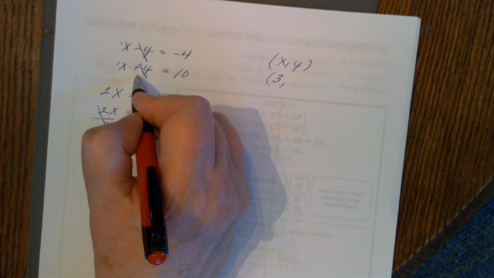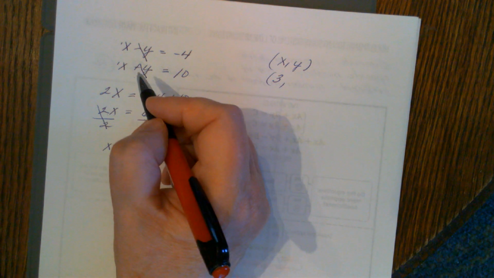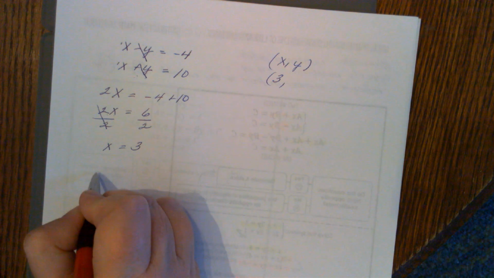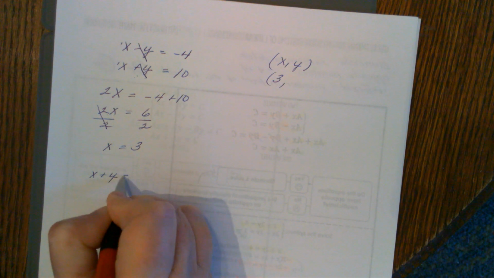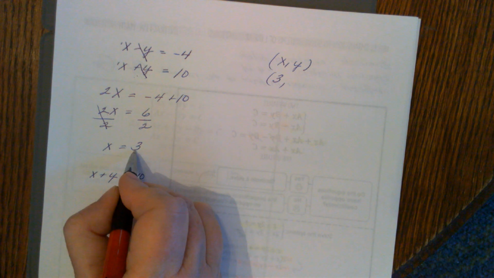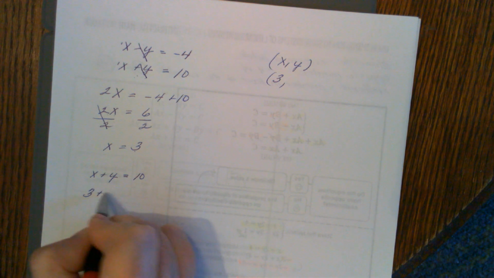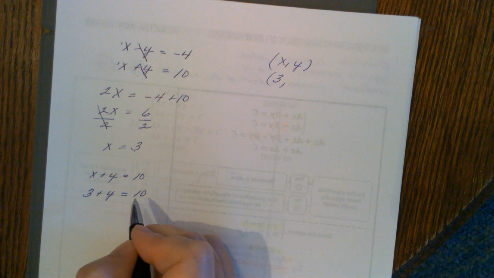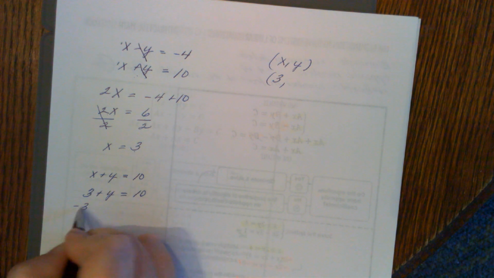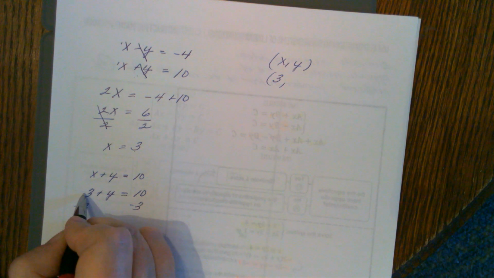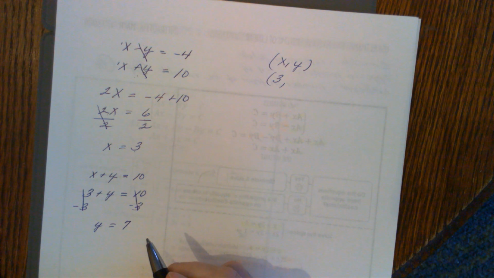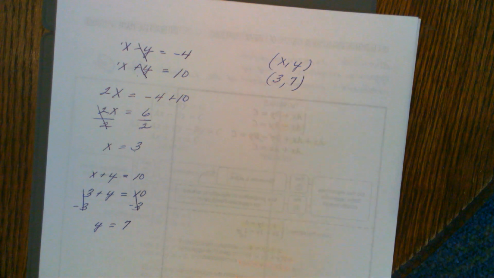So we're going to take one of these equations. I'm going to use the one with addition because I think it's easier. So if we have x plus y equals 10, and we know that x is 3, so 3 plus y equals 10, then we're going to minus 3 because this is positive. Subtract 3 from both sides. So y equals 7. Okay? So now we know what our coordinates are.